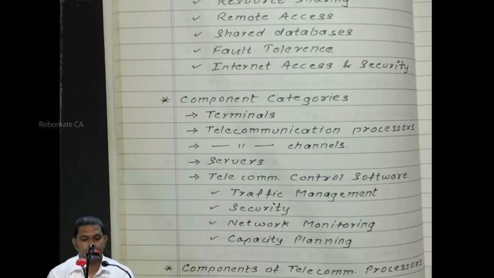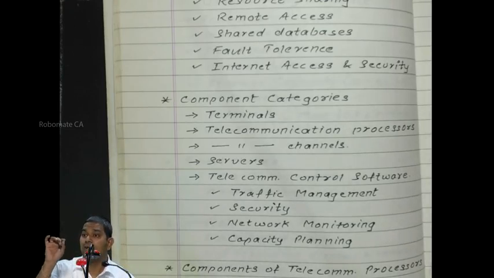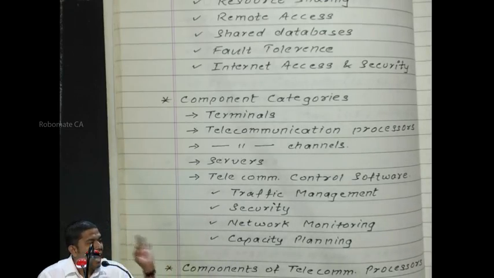We're now moving to the next topic, and that is called what are the various component categories. I am not discussing the actual components. We are first discussing what are the various categories of hardware devices that are being used in networking.